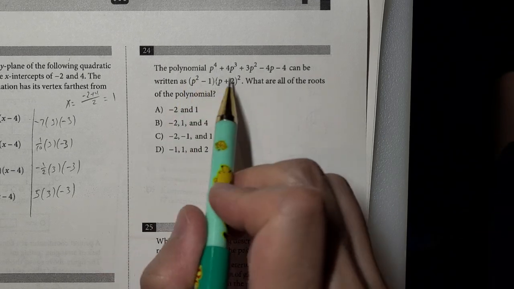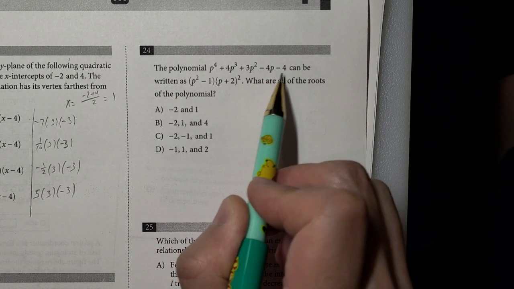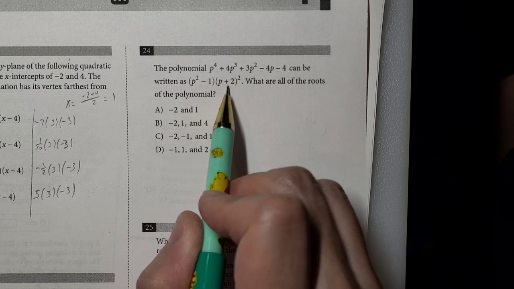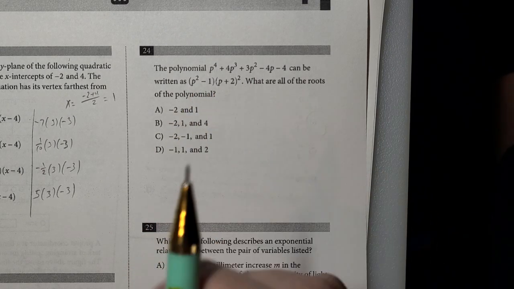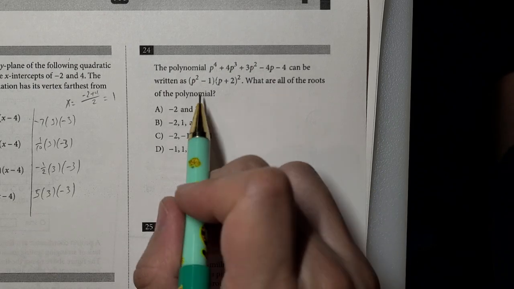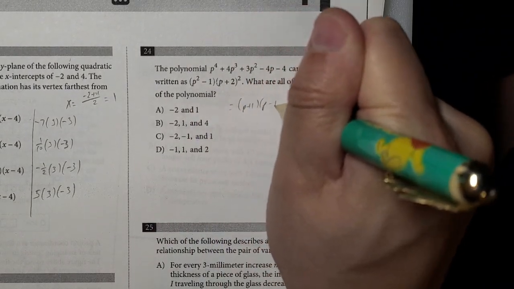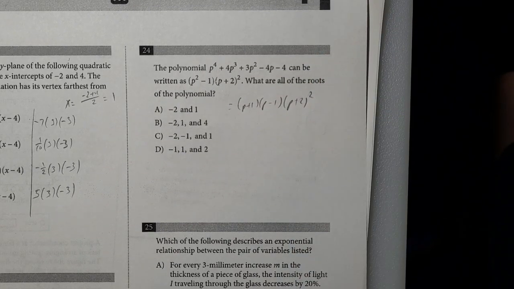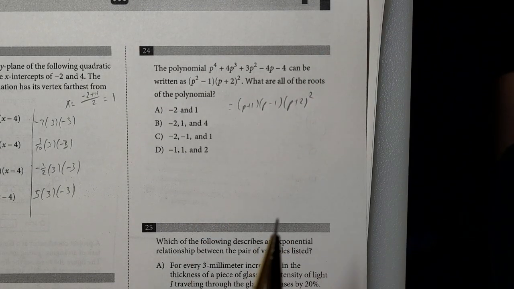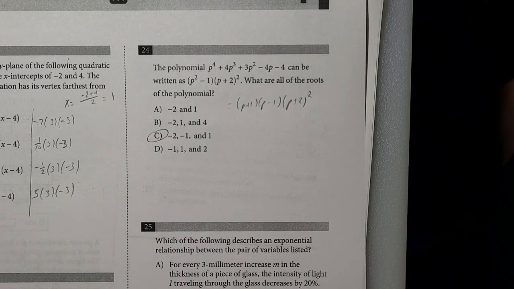The polynomial p to the fourth plus 4p cubed plus 3p squared minus 4p minus 4 can be written as p squared minus 1 times p plus 2 squared. What are all of the roots of this polynomial? Okay, so this one we can factor as p plus 1, p minus 1. And this other one we cannot factor anymore. So the roots are -1, 1, and -2. 24 is C.